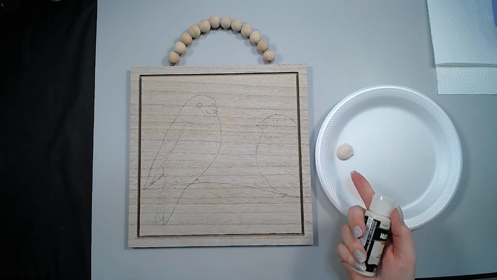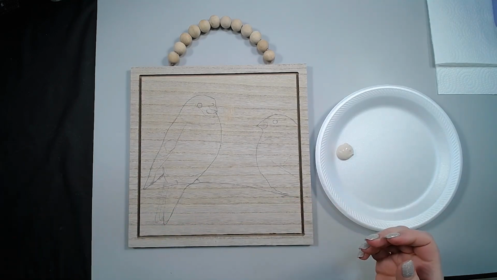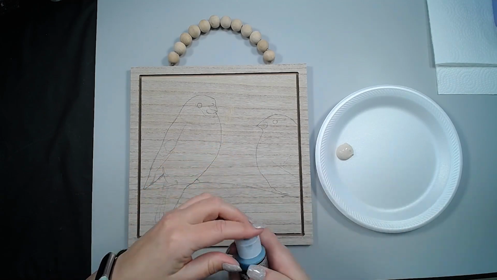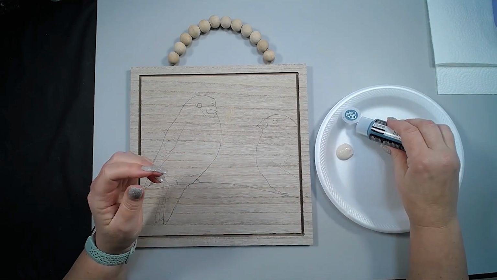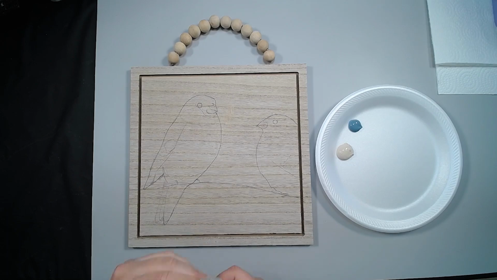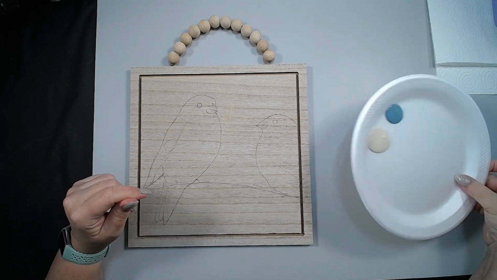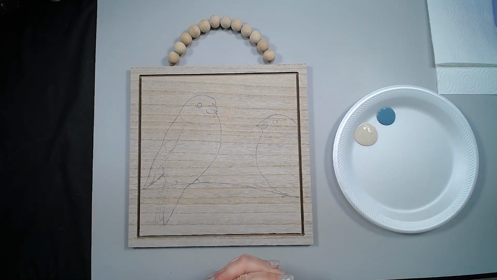Okay, so I've got some linen out, and then I'm going to put out some Skyline for my sky. It's kind of a steel blue or a blue-gray color. These are, remember, winter birds, so we're doing kind of cooler colors in the background.